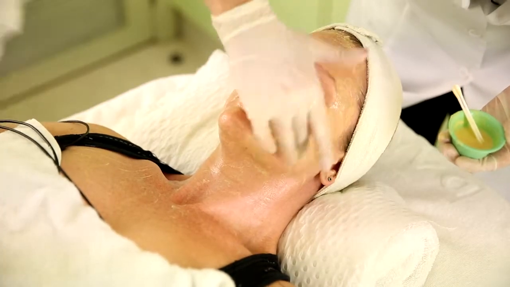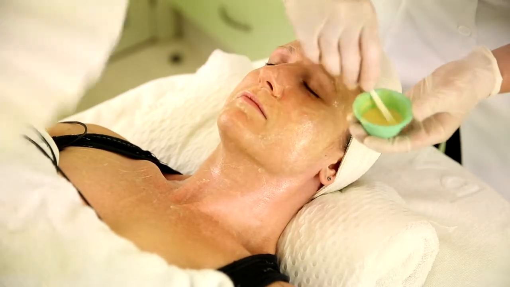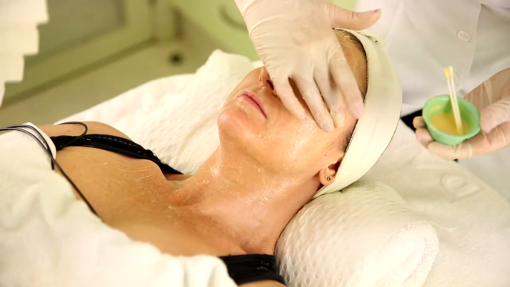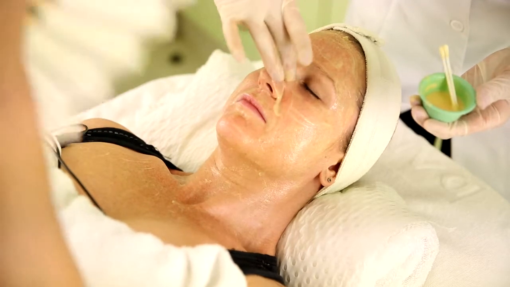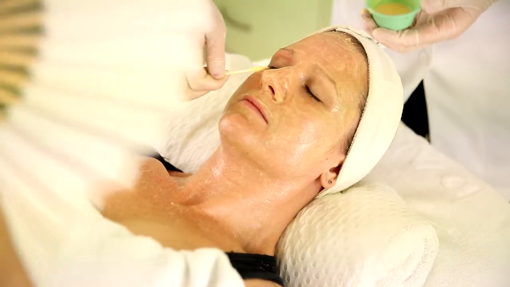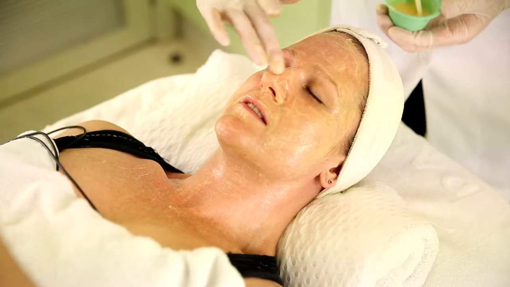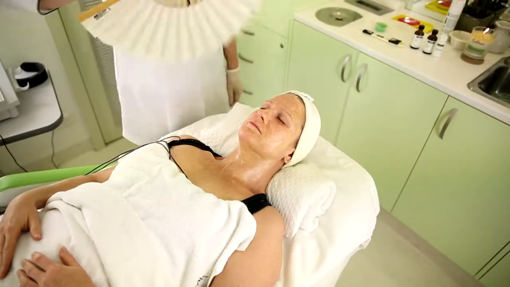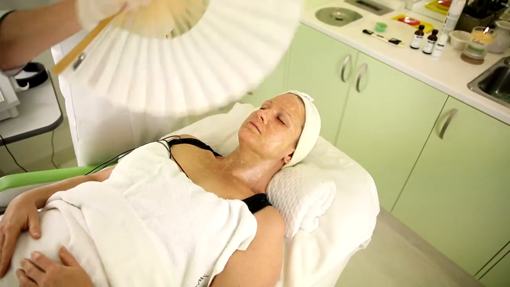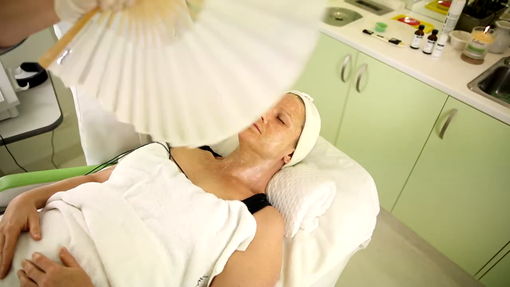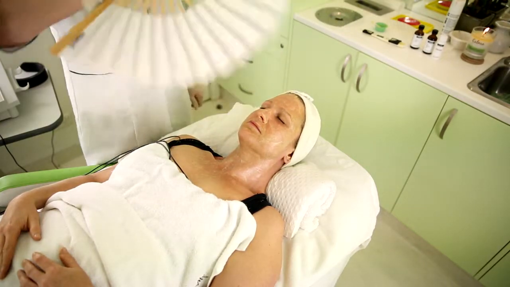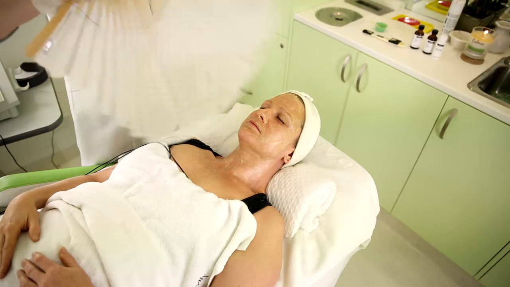Keep asking your client how they're feeling, reassuring them. You feeling okay? Mm-hmm. Is it very hot and stingy? Yes. But you're okay? Yes. Good. Just make sure, give the client a little break in between layers and really fan them. It really reduces that bitey, stingy sensation when you fan it really well.